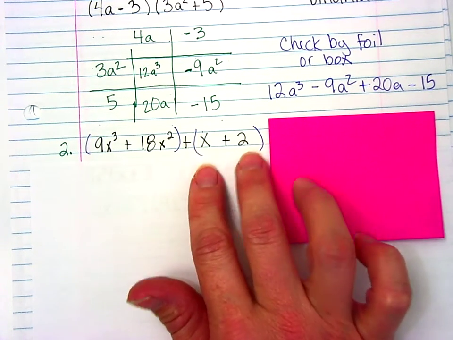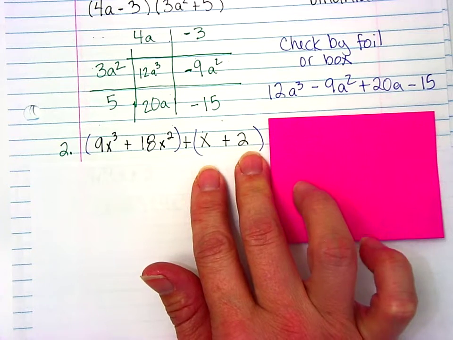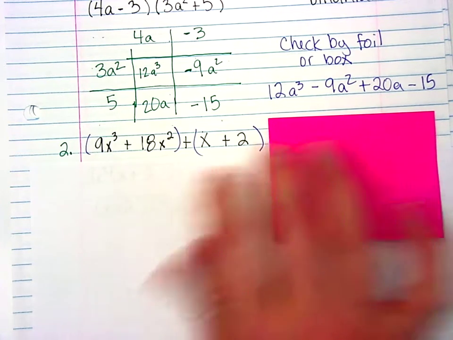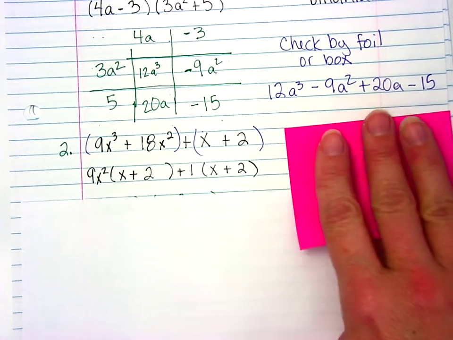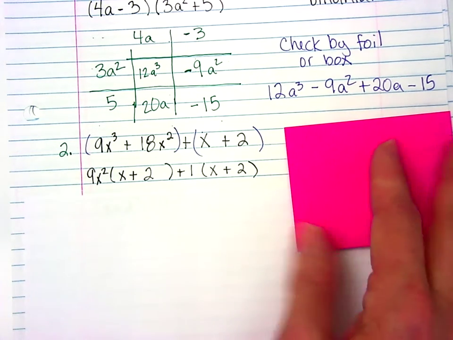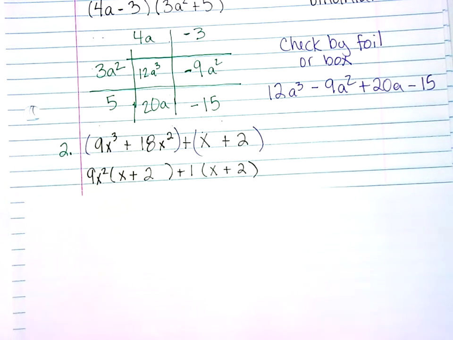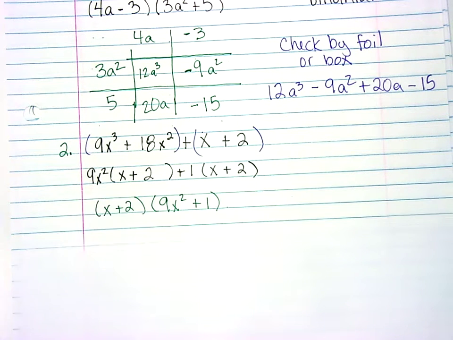What's common between the x and the 2? 1. So I can pull out that 1 there too, also. Okay? Whenever I do that, I get a common binomial situation. So now I have x plus 2 is your common binomial, and you're going to take that out, leaving you with 9x squared plus 1.